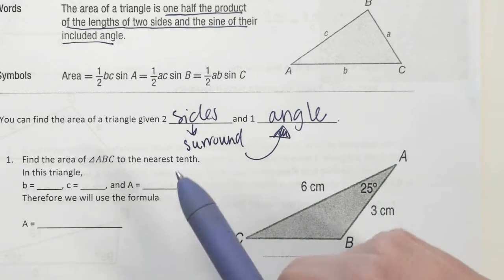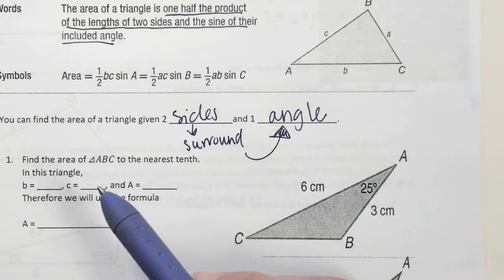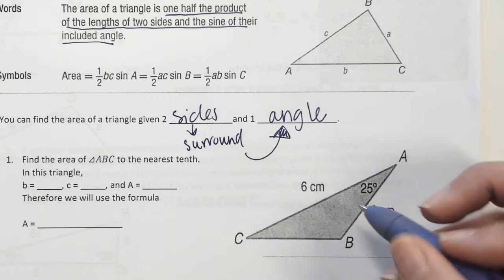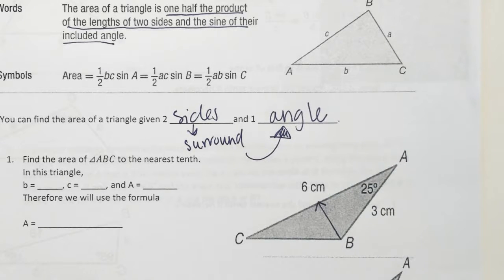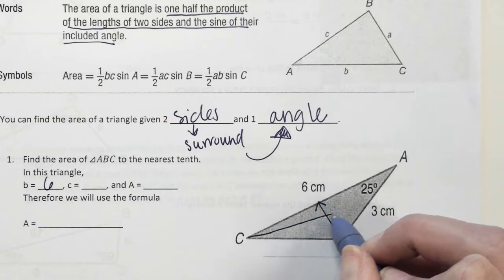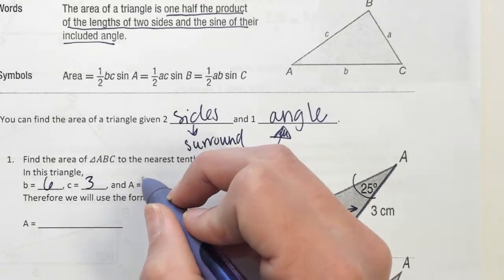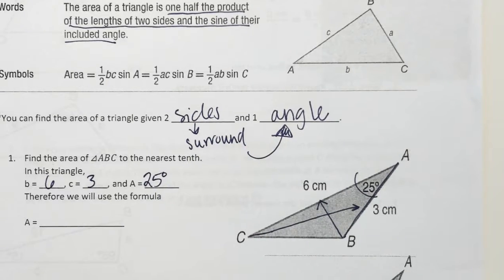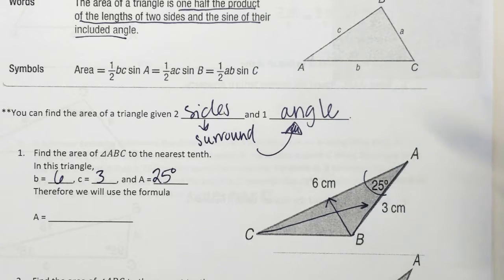Alright, so on this we're going to find the area of triangle ABC to the nearest tenth. In this triangle we have side B, side C, and angle A. Now, to find the side of B, you just look across. So side B is how long? 6 centimeters. So B is 6. C is what? 3. Good. You look across from the actual letter. So this is side C, and it's 3. And then angle A is how much? 25 degrees. So we have an angle and its two surrounding sides, so we can use the area.